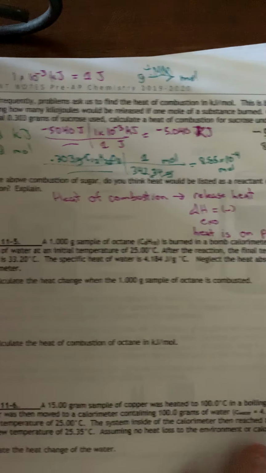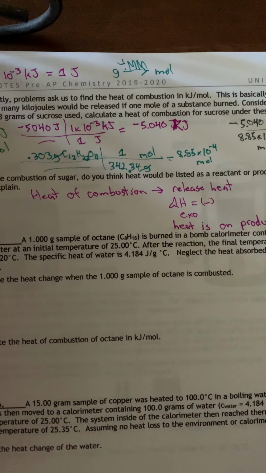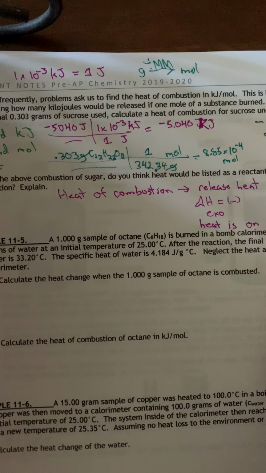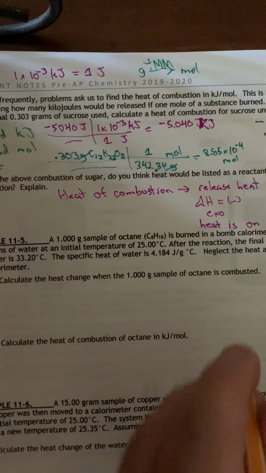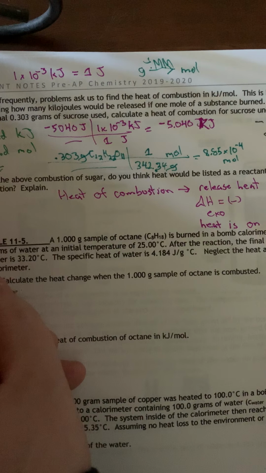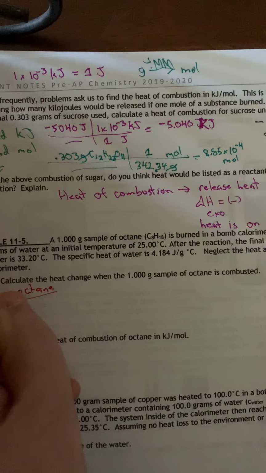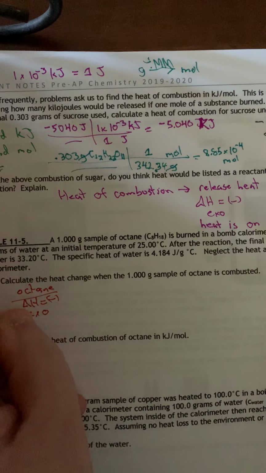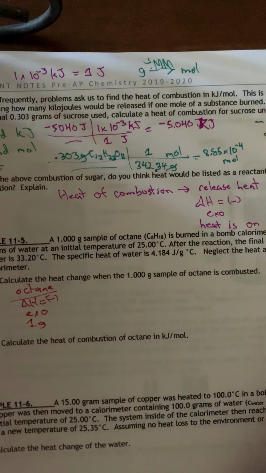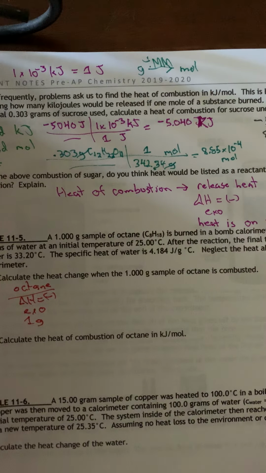Okay, let's see if we can do these other two problems really quick. We're going to figure out the heat change of a 1 gram sample of octane. So we start off with some octane. Delta H is negative because it's exothermic, and we have 1 gram. Then we look at our water.